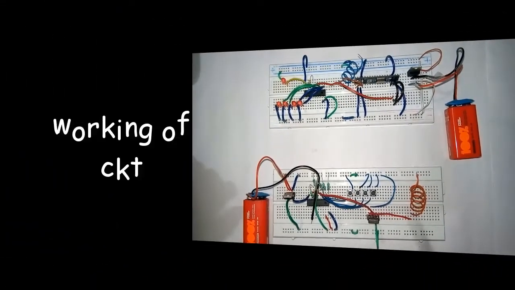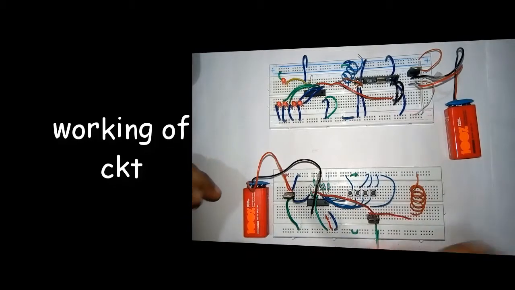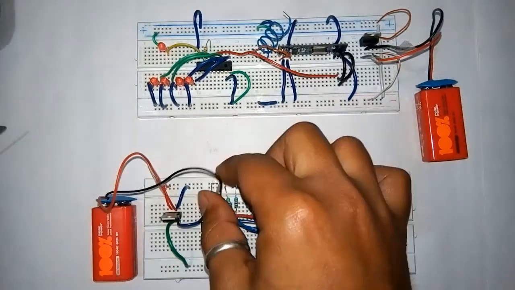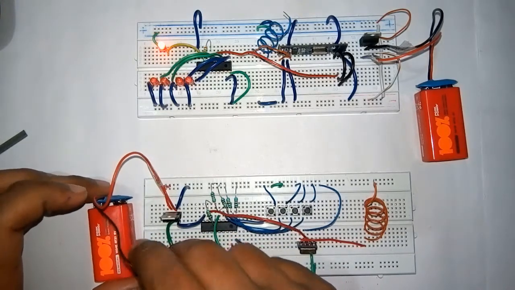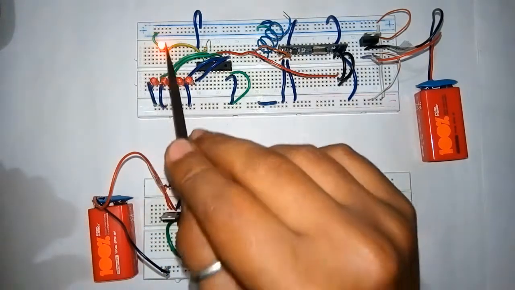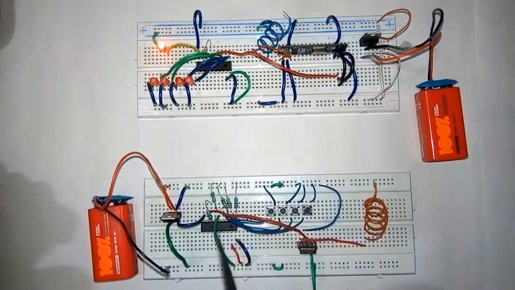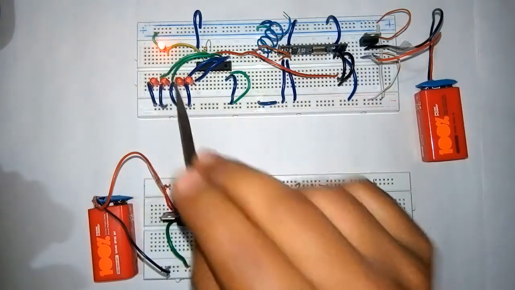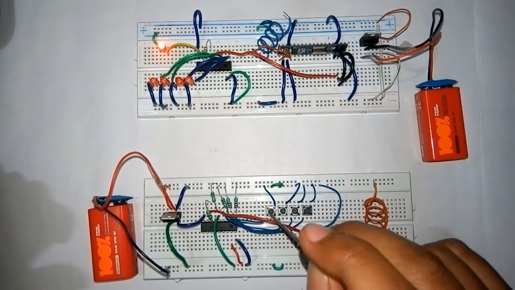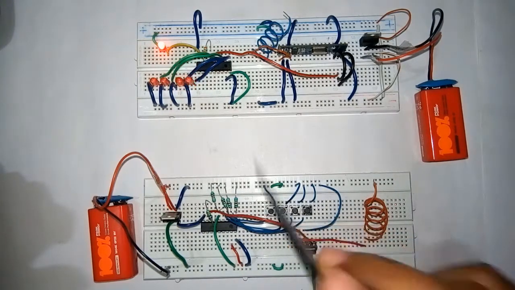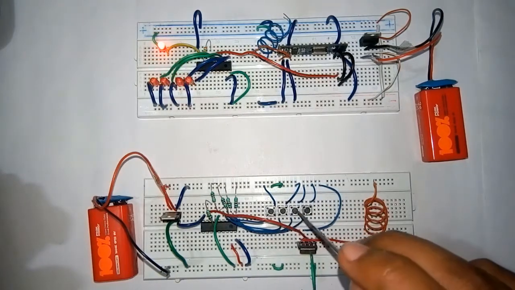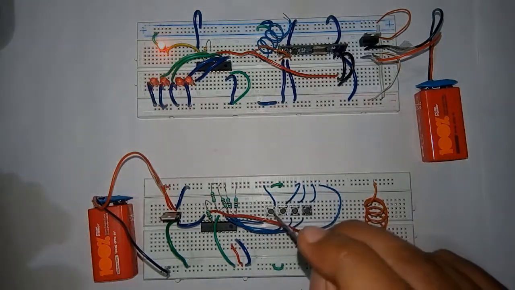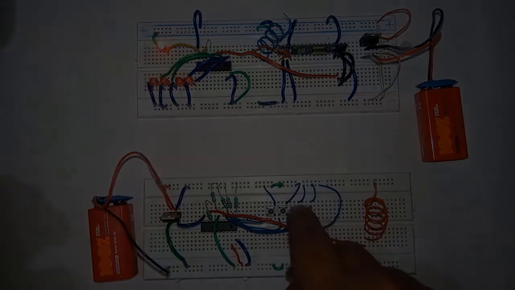Now let's come to the working. You can see that both circuits are isolated. As soon as I connect the battery, the LED will glow. The LED which is glowing is for valid transmission. As I have told you before also, it will glow when the transmission is ready. The LED is glowing, it means the transmission is going on. When I press my switches, see, it's working. It's due to the radio frequency which is transmitted from my transmitter circuit to the receiver circuit, and the antenna is doing this work.